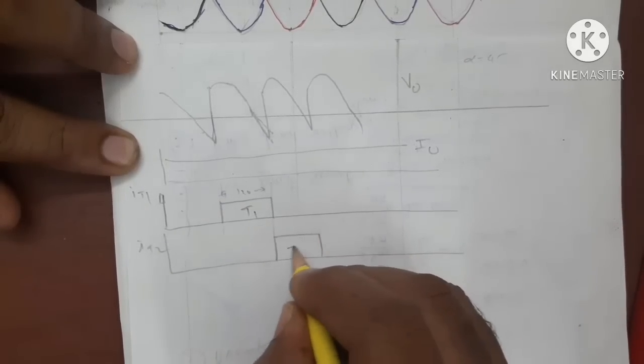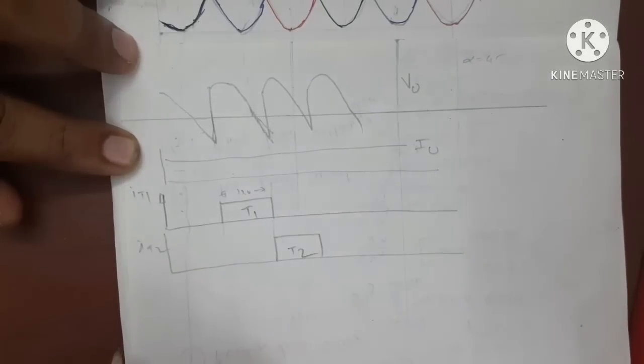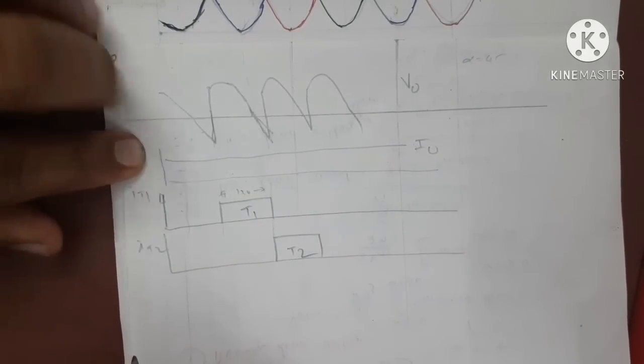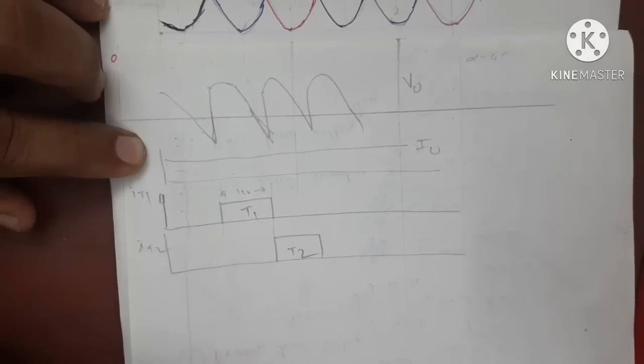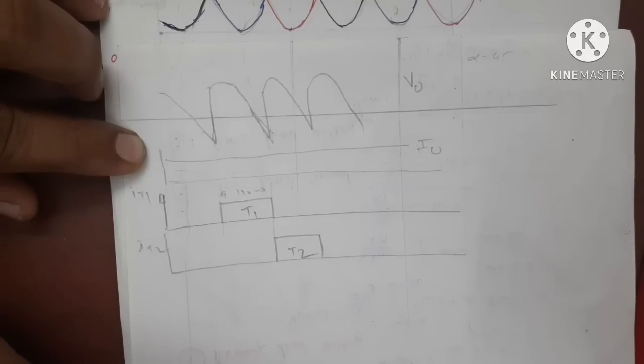So this is the current flowing through T2. So this is how you are getting the waveforms. Here, beyond pi, the corresponding thyristor will also be conducting. Even if the voltage is negative, the thyristor will be conducting, because the current is finite and is having a value.